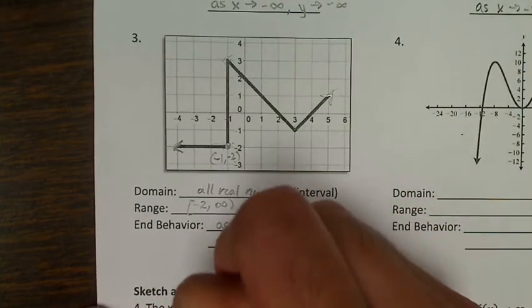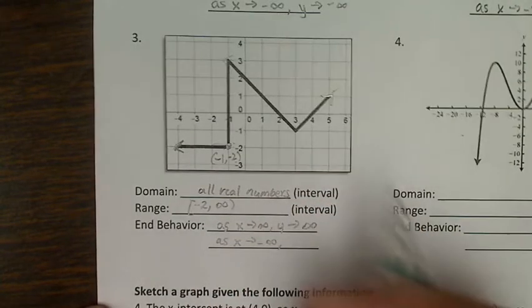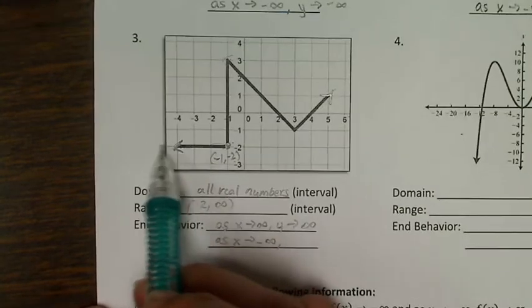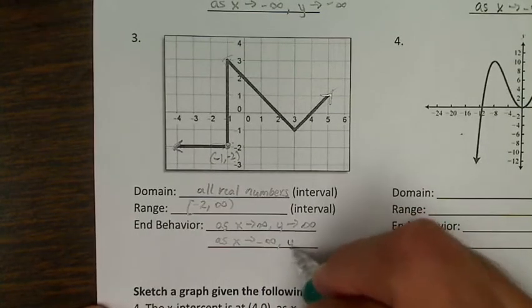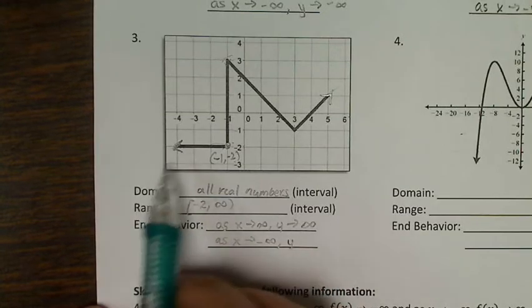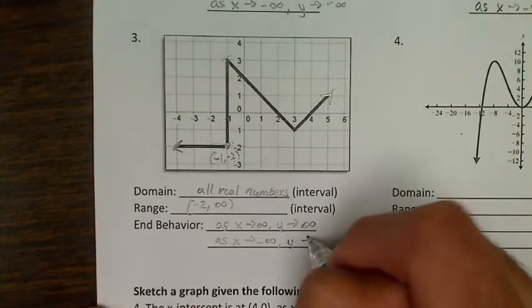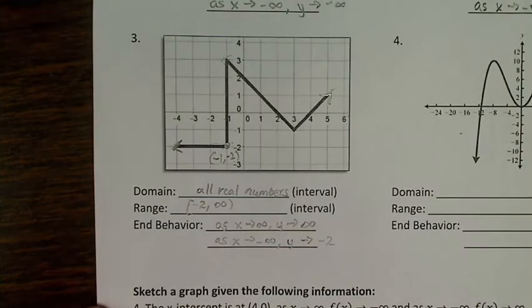Now on the left, this is the more interesting one. As x approaches negative infinity, as you go forever and ever to the left, what value is y approaching? Well, y isn't approaching negative infinity here because it's not decreasing. It's staying the same value. So that means that y is approaching negative 2.